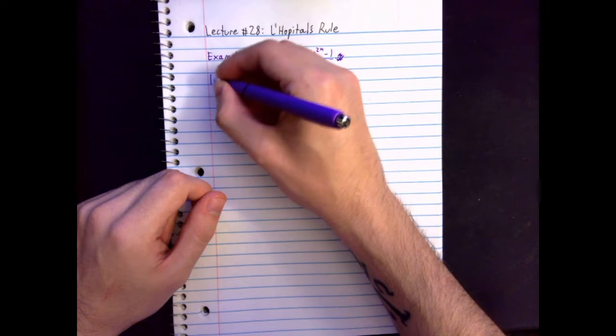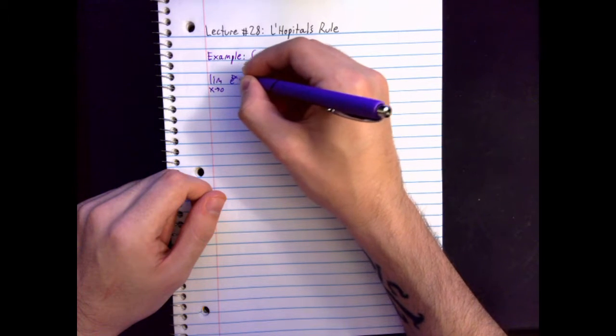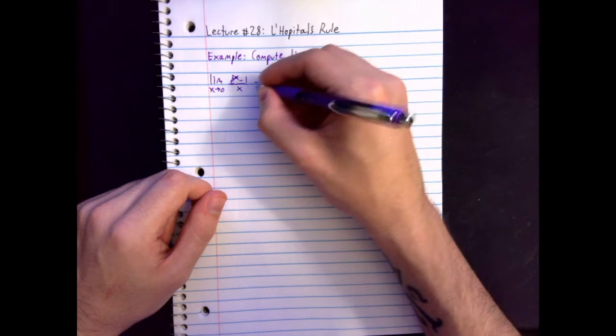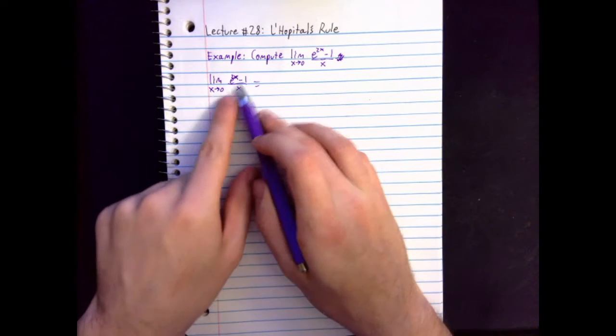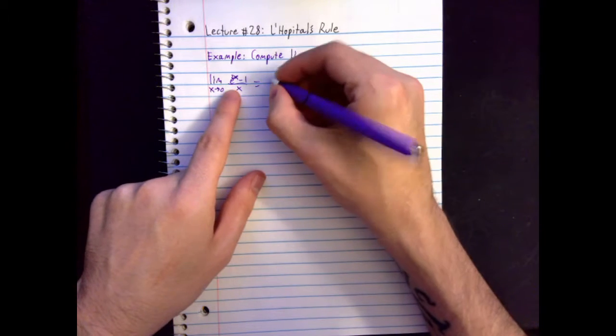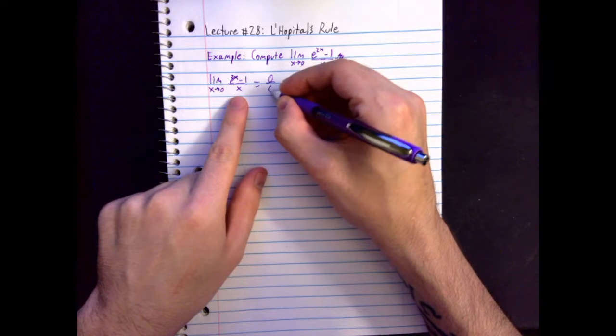So the limit as x goes to 0 of e to the 2x minus 1 over x is equal to, well, if I plug in 0, I get e to the 0, which is just 1, minus 1, which is 0, divided by 0.